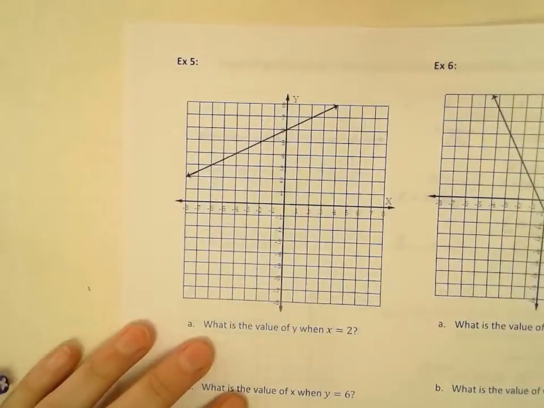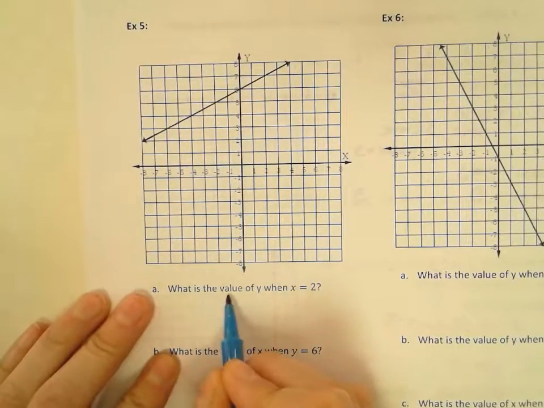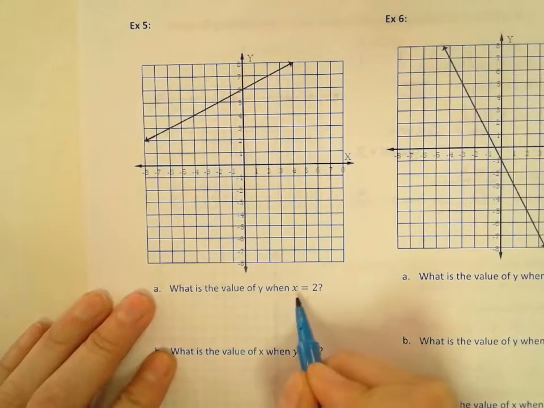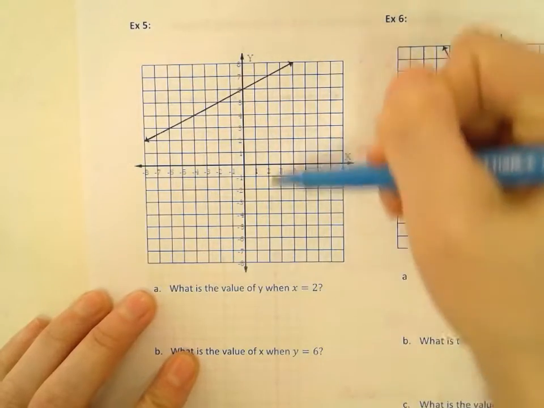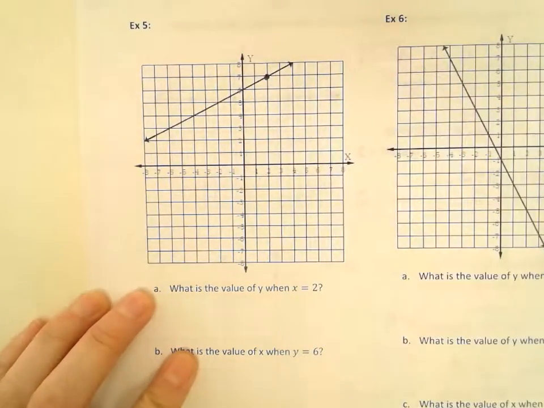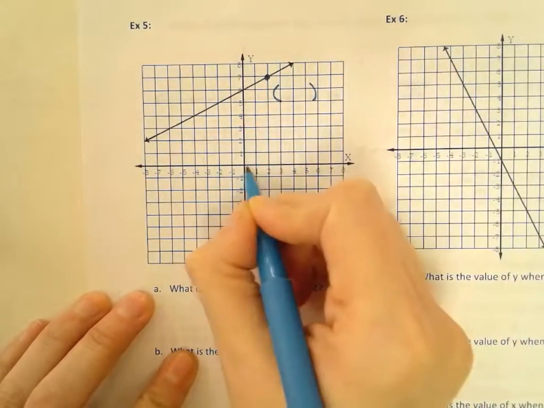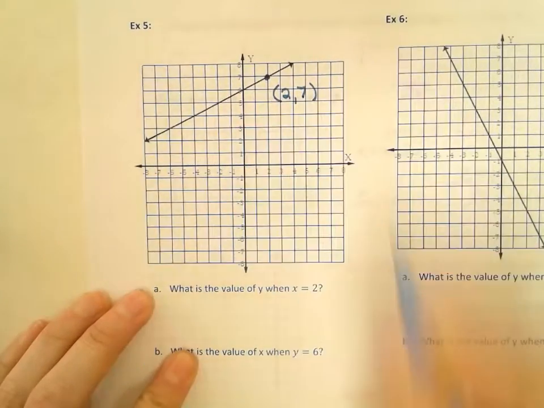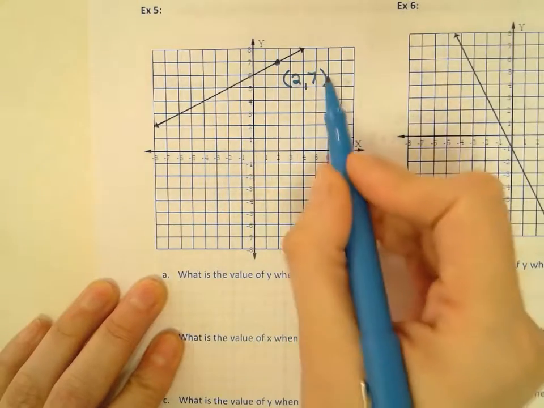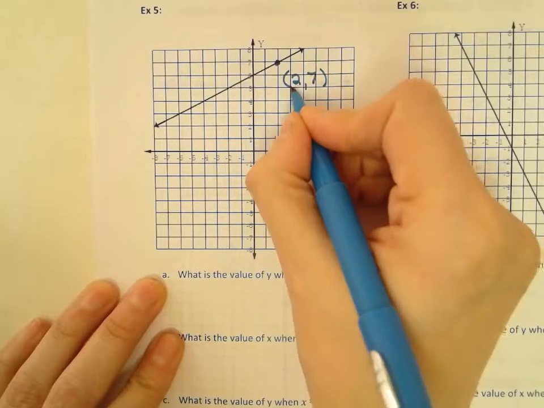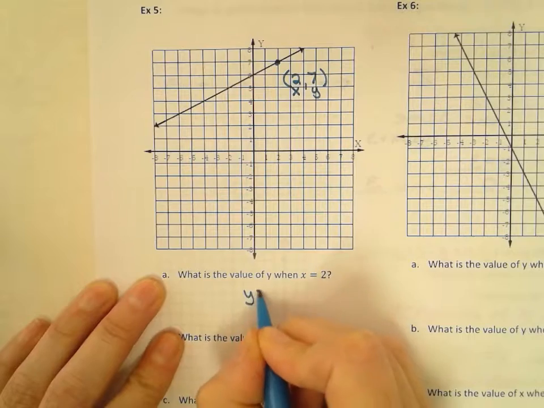Now, if you flip it over and look at the back, we've been given a couple of graphs, and they're going to ask us several questions about it. So question A says, what is the value of y when x equals 2? Well, guys, if I was going to draw x equals 2, that's just a vertical line that goes through 2 on my axis. So they're talking about this ordered pair right there. So if I was going to actually write where that point is, that one was right 2 and then up 7. What they're actually asking when they say, what is the value of y when x equals 2, they're asking you to find the ordered pair that has your x value of 2, and they want to know what the y value is that matches it. So our y value in this case is 7.